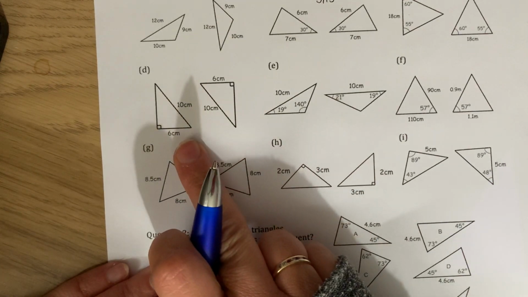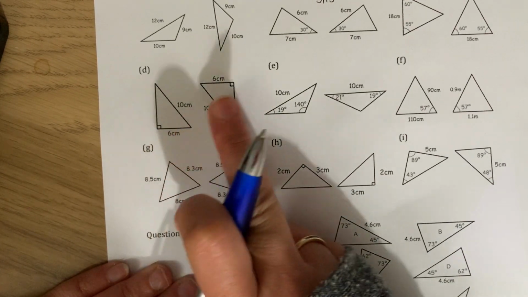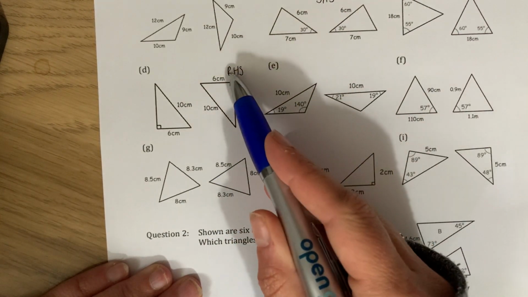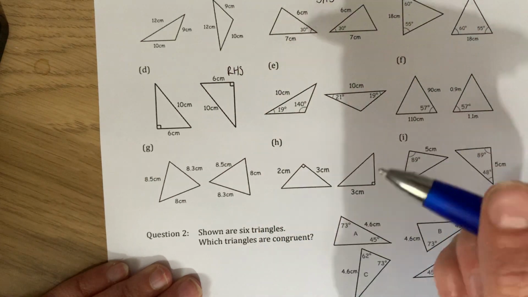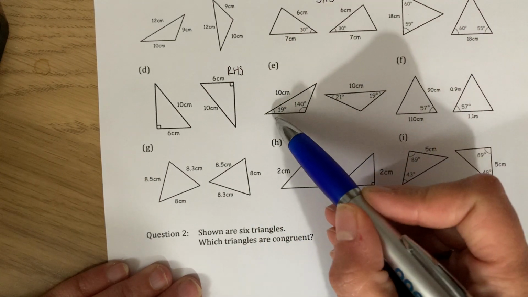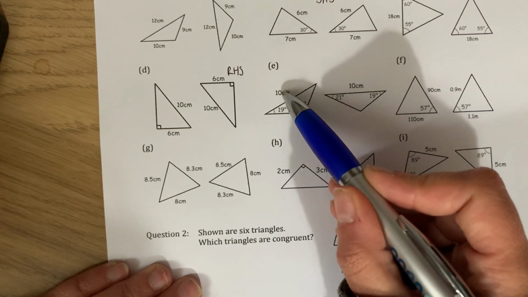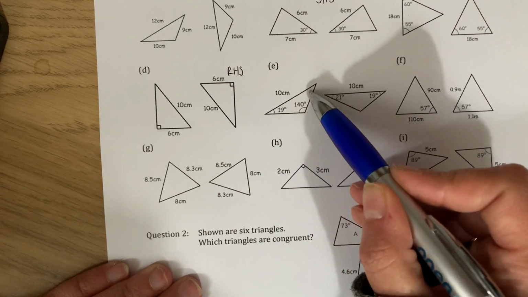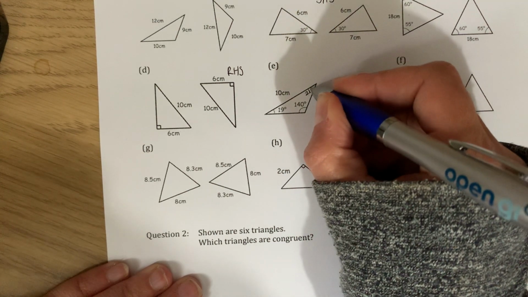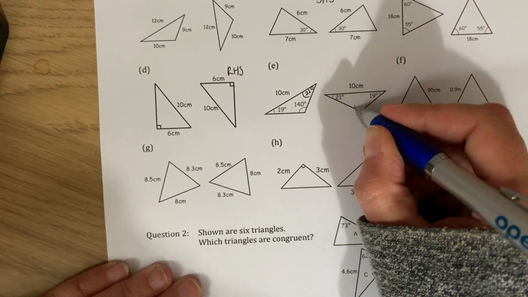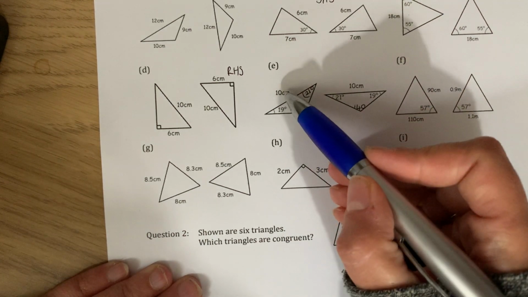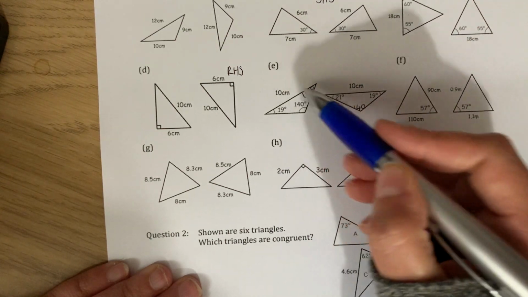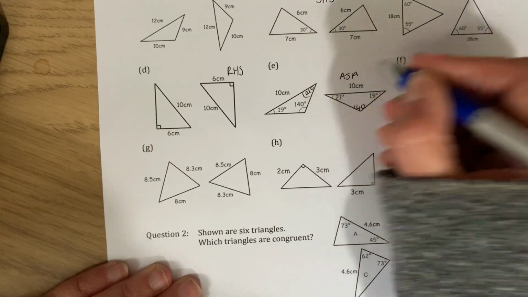Okay, now this one here, I've got a right angle, I've got a side and a hypotenuse, so RHS. And again, in the exam you are allowed to use these abbreviations, they are recognised. Okay, so here I've got an angle, and the side's not included. But actually, if I know two angles of a triangle, I know the third. So I know that therefore that would have to be 21 degrees. And I know that this one here would have to be 140. Can you see I've got now angle, side, angle, angle, side, angle, and the side is included, so ASA.